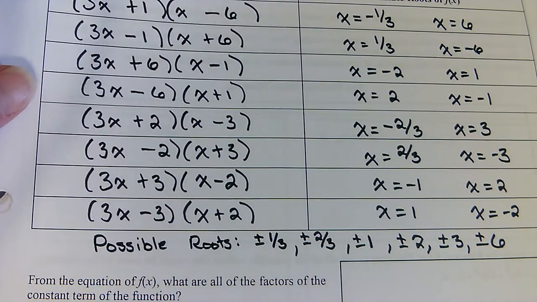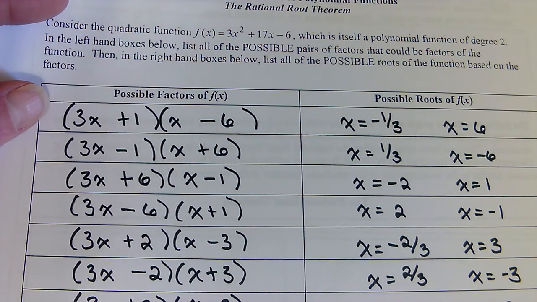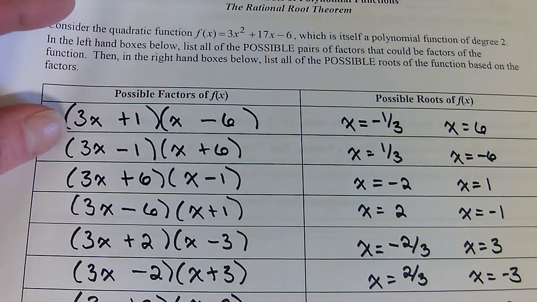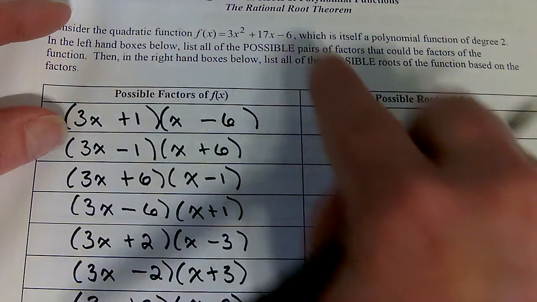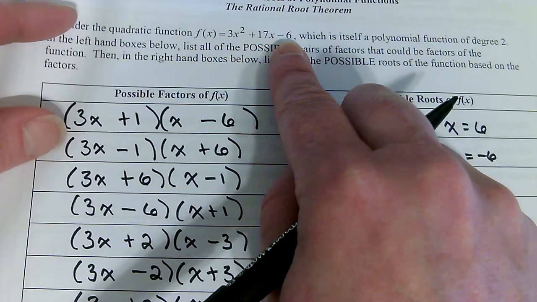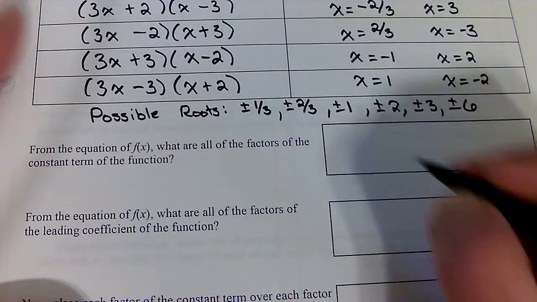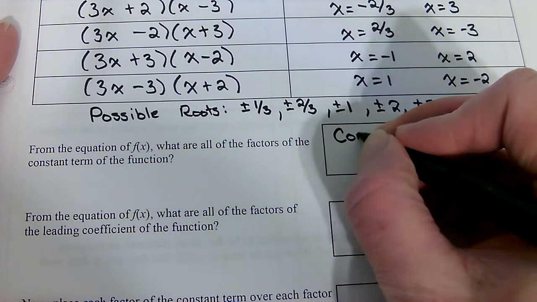Now I want to look back at my equation for a second. 3x squared plus 17x minus 6. Let's look at this constant term. The constant term is the one that's not changing, it's not varying at all, doesn't have a variable. The constant term is -6.